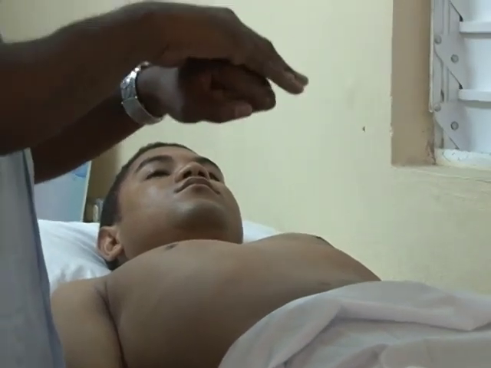The next move you want to do, as you're compressing bimanually, is just to ballot for the kidneys. So to ballot the kidney, you want to move the posterior hand superiorly, repeatedly, to try and bounce the kidney against the hand anteriorly, which is not moving. So the hand posteriorly is the one which is moving up like this, and the kidney should come and hit your hand if it's enlarged.